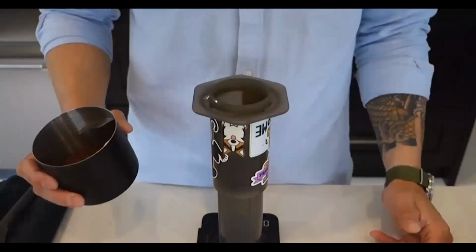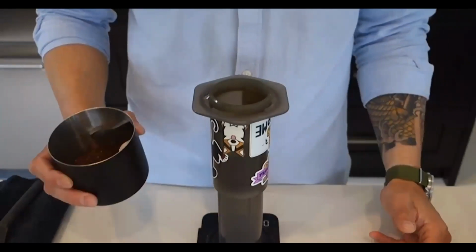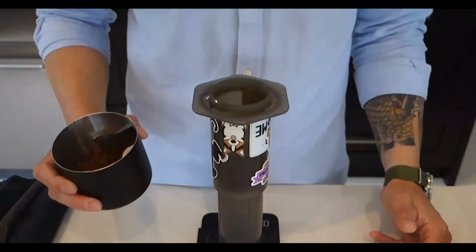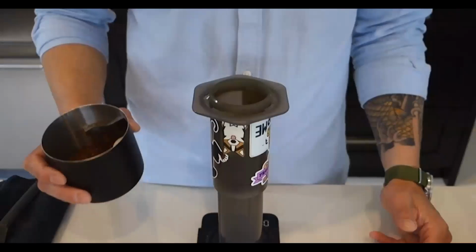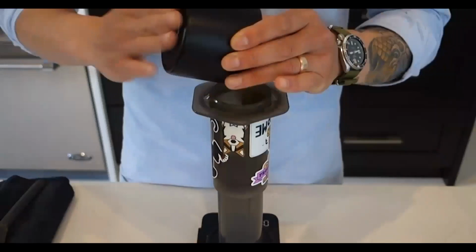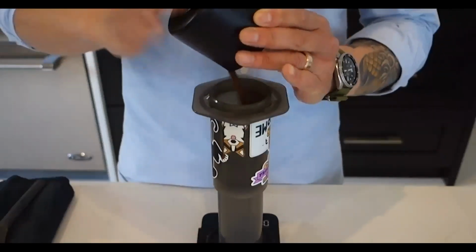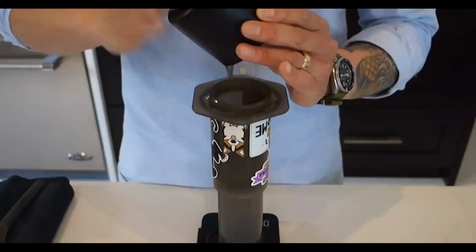And the recipe we're going to be using is actually from the 2017 Aeropress Championship Gold Medal winning recipe from Paulina Michka. In addition to the inverted method, this recipe is also a different style of brewing. It's called a bypass brew.